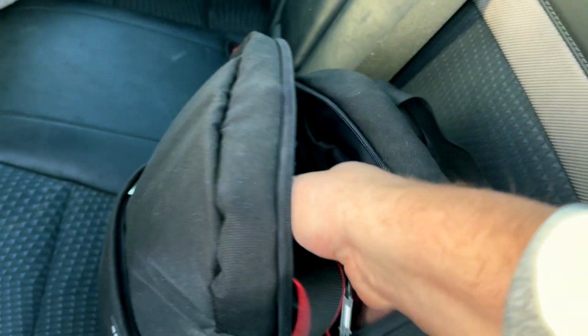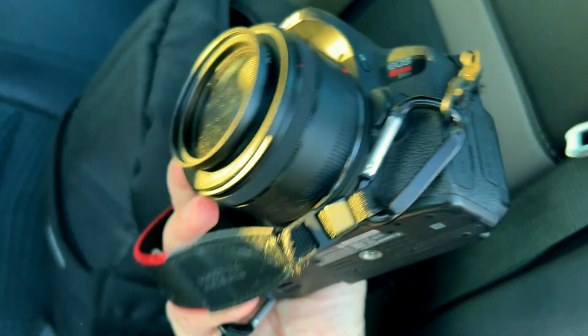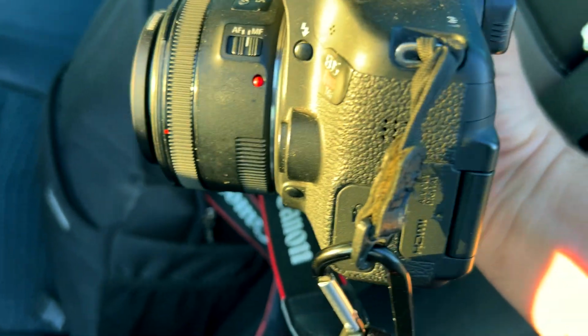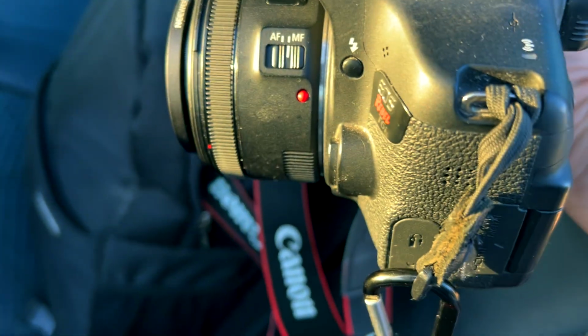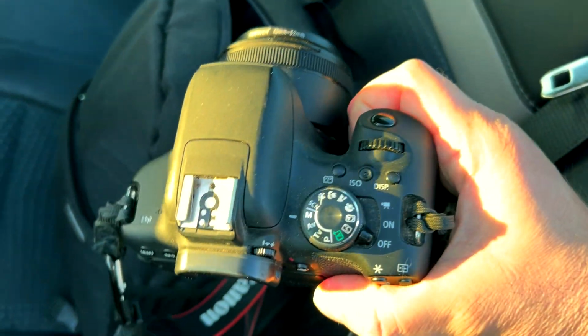So I'm shooting on my Canon Rebel T6i, kind of entry-level camera. I've got a 50mm prime lens on it. Setting the focus to manual. I've got all my other settings dialed in on it.